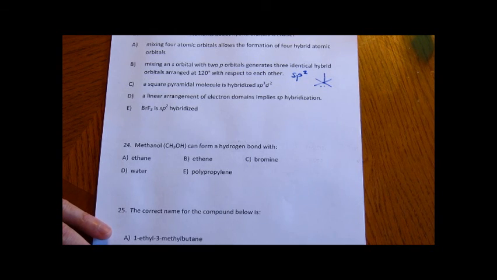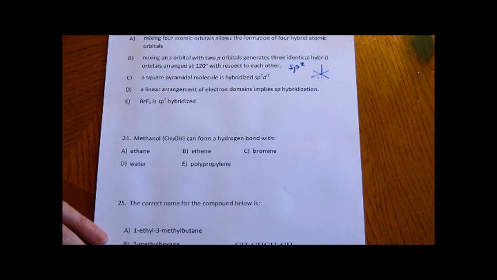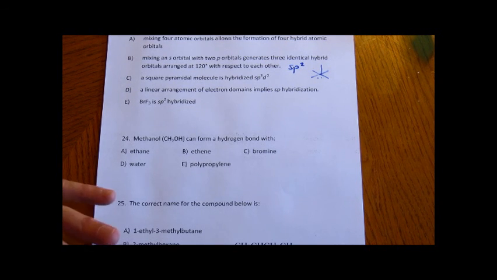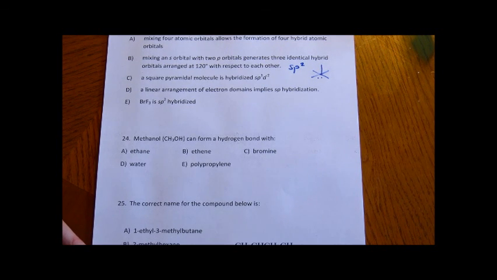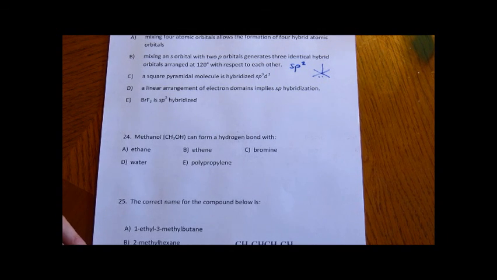A linear arrangement of electron domains implies sp hybridization. That is true. Not always, but certainly that is the usual case for a linear arrangement. You can also have, in unusual cases, something that's sp3d hybridized with all the lone pairs in the equatorial plane.